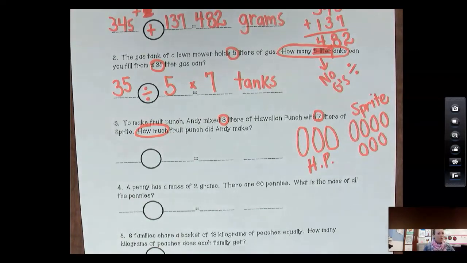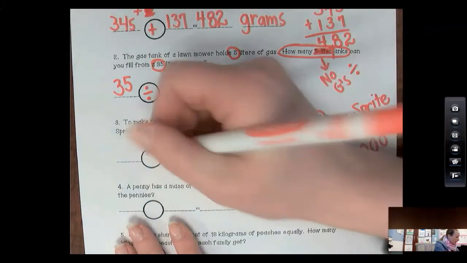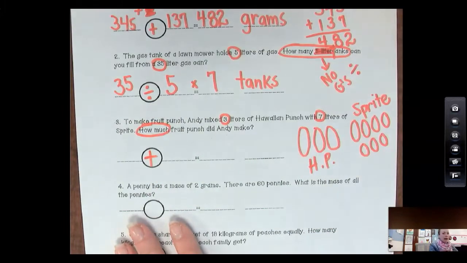Well, do I have groups of anything? No, I just have Hawaiian punch over here and I have Sprite over here, so it's not groups, which means it's not multiply or division. So am I taking away the Hawaiian punch and Sprite, or am I going to put them together to make the punch? If you said we're going to put them together, you're right. And when we put something together, it is always add.